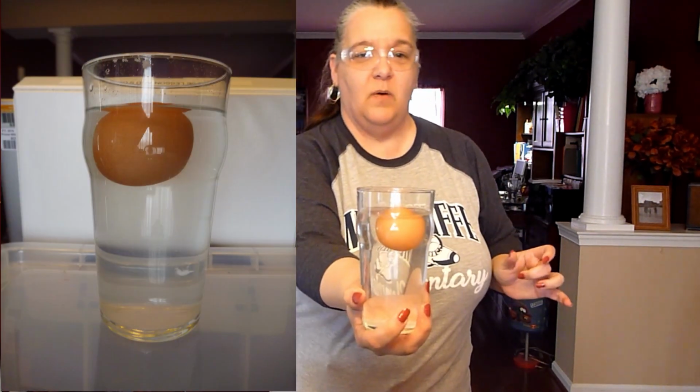So basically, today's live demonstration was to take you through and show you a little bit about the density properties of salt water, which is one of the things we talked about with our oceanography unit. And so, let me get the egg out so that you guys can see this one more time. So, this is the salt water. And there's our egg in the salt water.